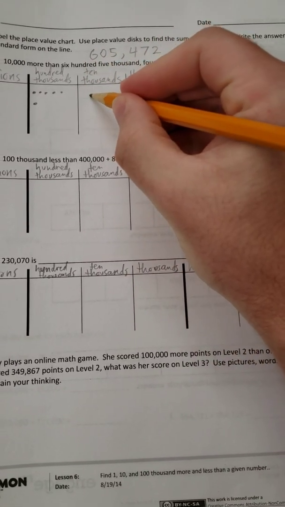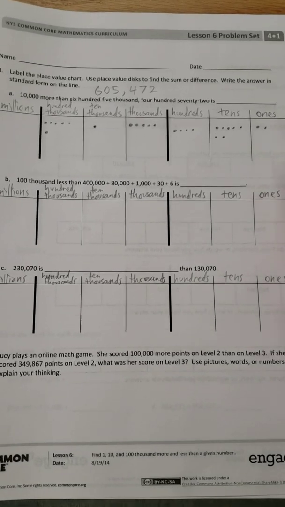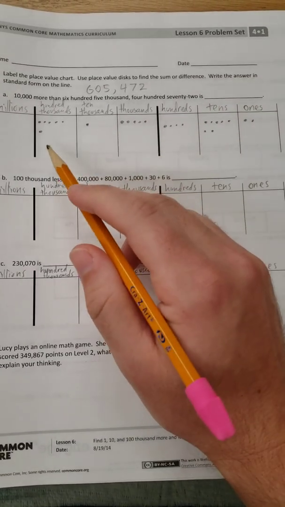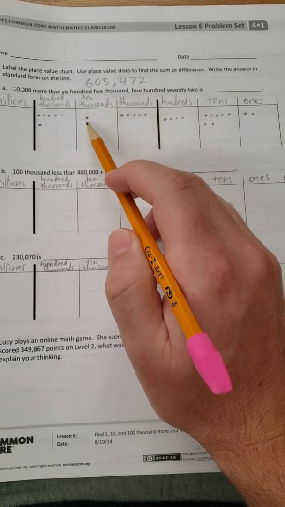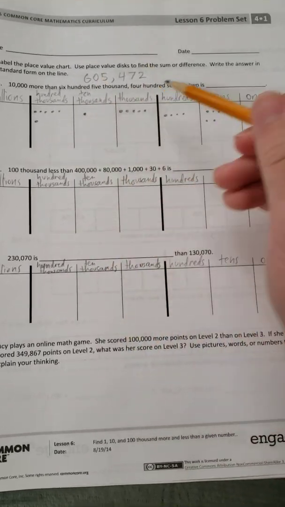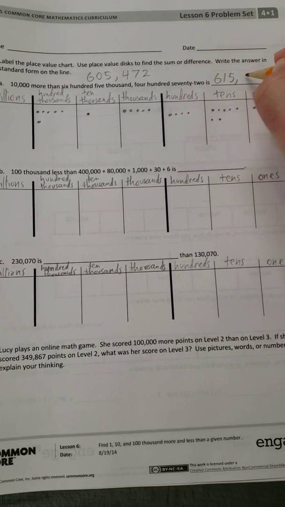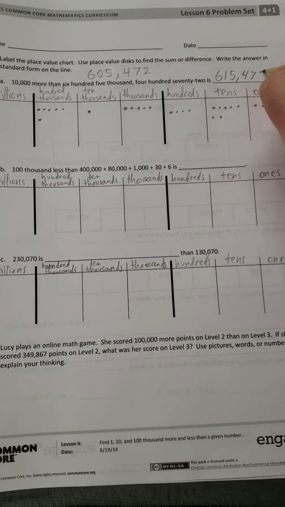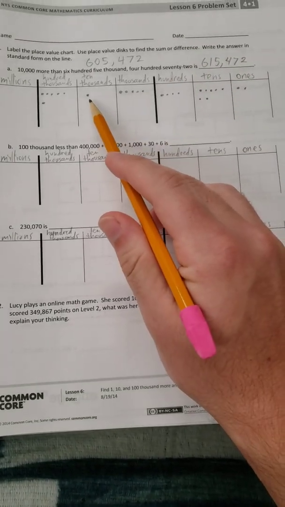Okay, it says 10,000 more than that, so we have to add a 10,000, so we're going to put 1 in the 10,000s place. Okay, so here's our new number that we're going to write here. So it's the same as this. The only difference is we have a 1 here in the 10,000s place, right? So it's 615,000 now, 472. The only thing that changed is that 1 there where we put a 10,000.